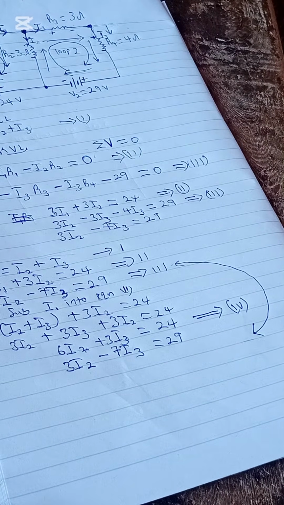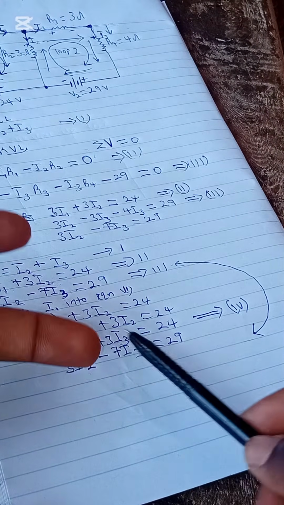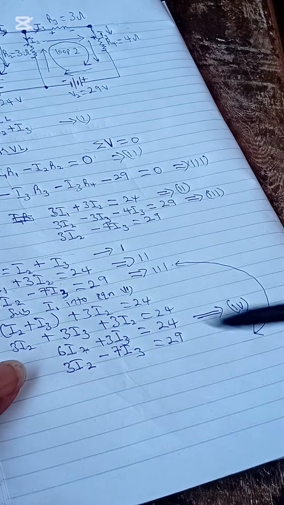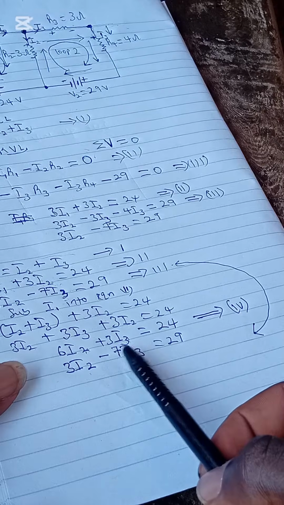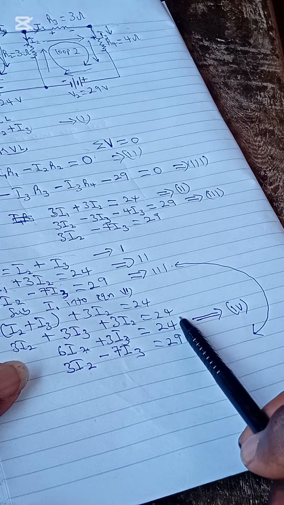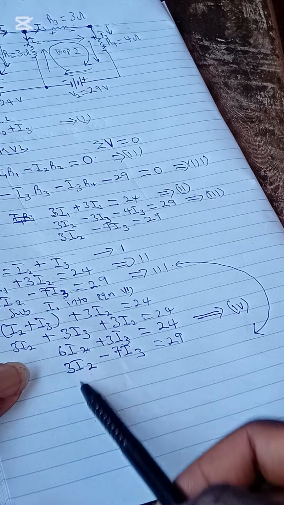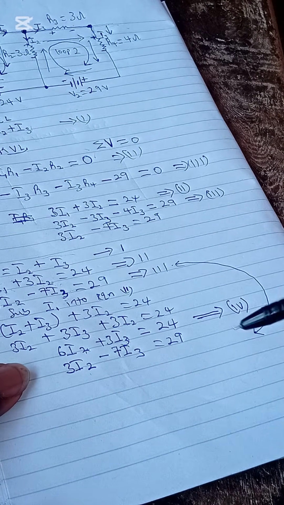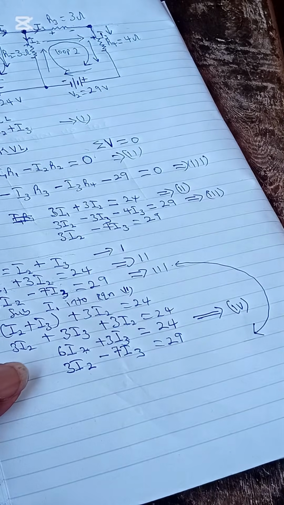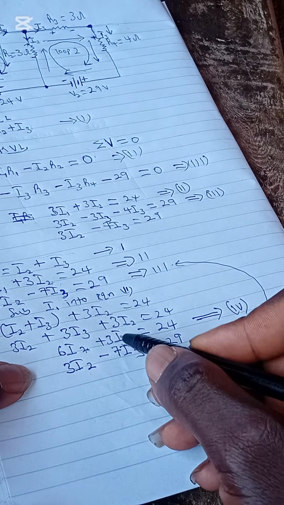How do you solve simultaneously? It's very easy. You can decide to find I2 first, or you can decide to find I3 first. If I want to find I3 first, I will have to multiply the two equations by the coefficient of I2. If I want to find I2 first, I will have to multiply by the coefficient of I3. Whichever way you want, you still get your answer. So I decide to find I3 first.